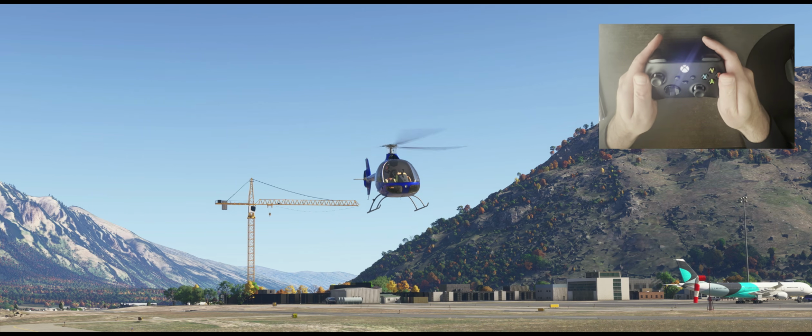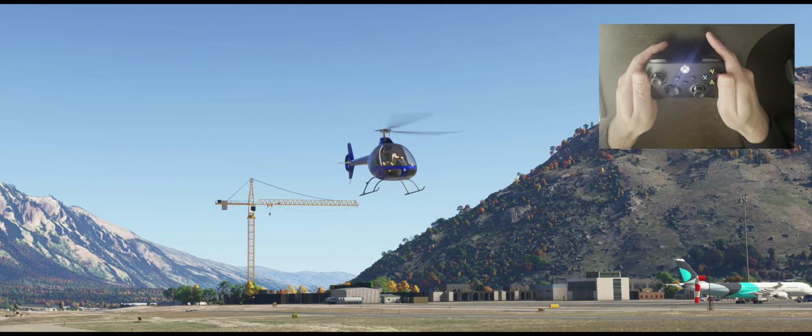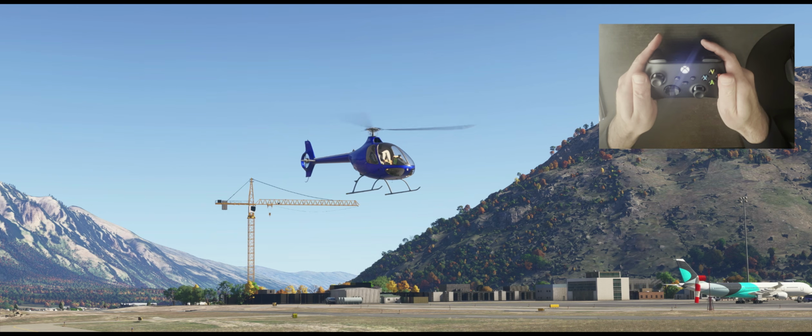Then I've got the pedals, the anti-torque pedals. A bit of right pedal will turn the nose of the helicopter to the right. This is very sensitive, this controller. And a bit of left pedal will take the nose to the left. Let's get that centered again.